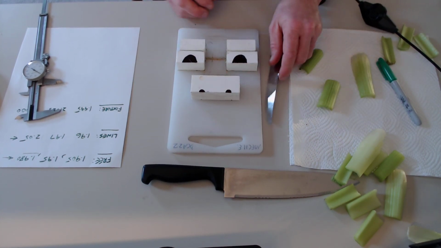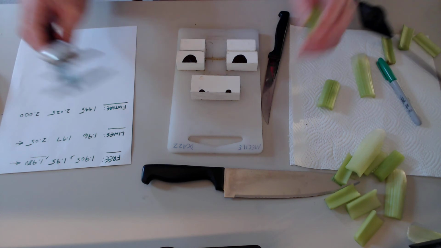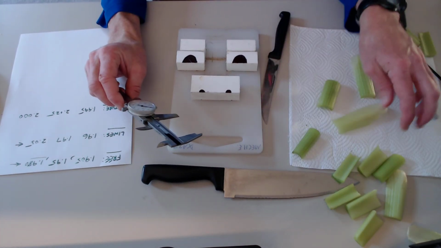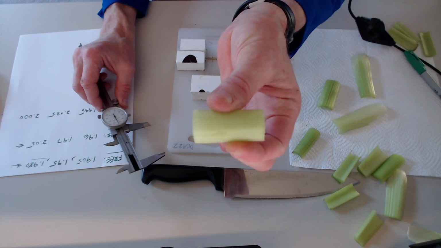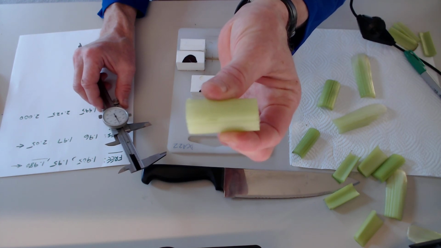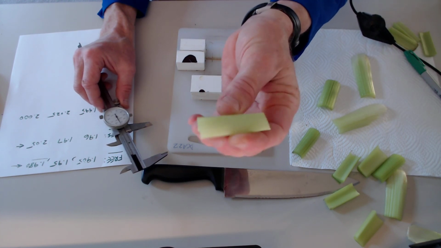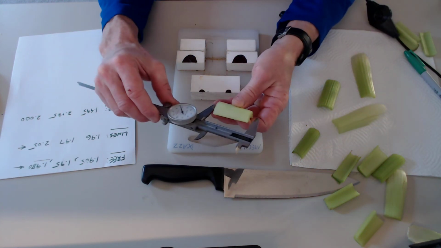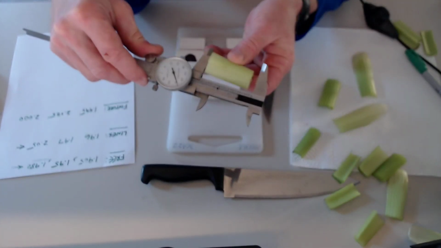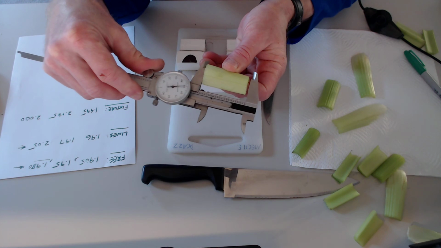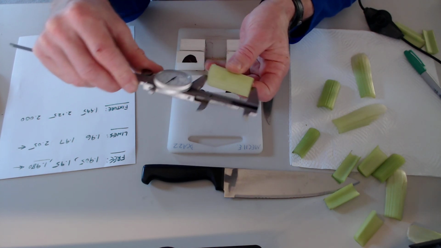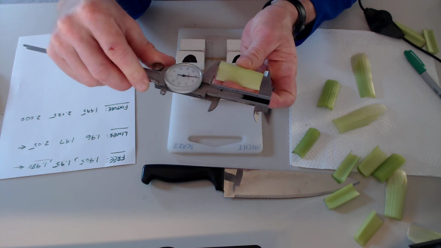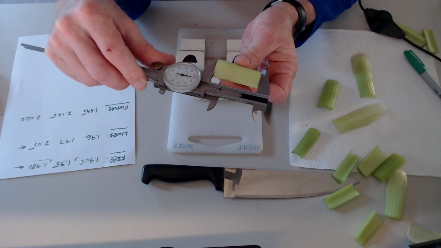The last thing I want to point out is my measurement method. So if I grab a piece of celery, most of these pieces of celery are a little bit off. They're not perfect rectangles in silhouette. There's some angularity to this cut. And so the question is how should I make this measurement? Should I be trying to measure the longest length, the shortest length, something right down the middle? How much pressure should I apply?